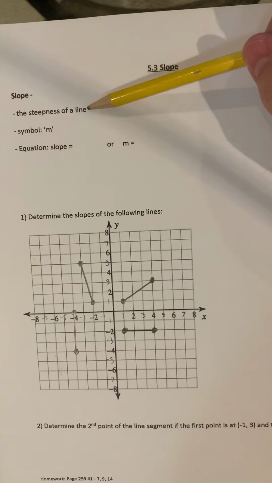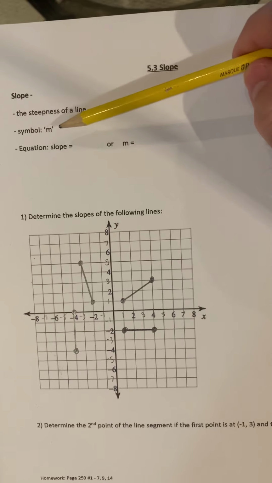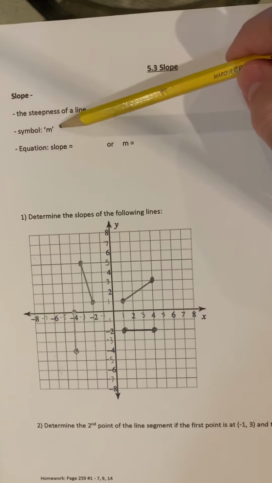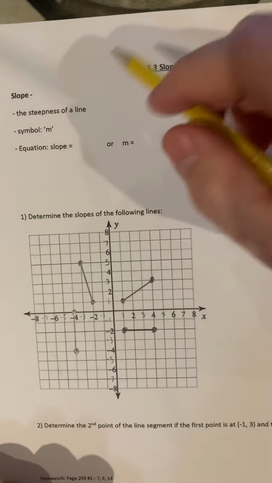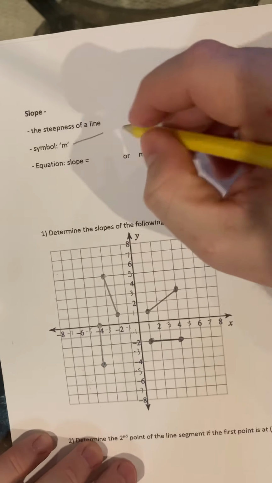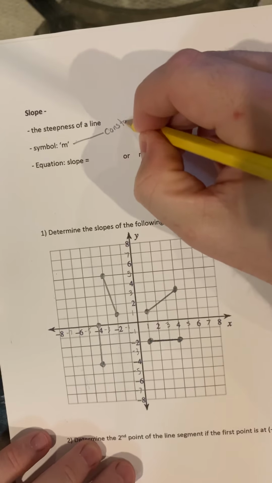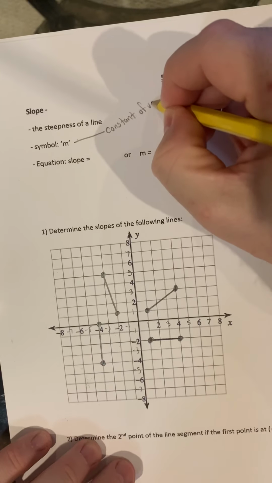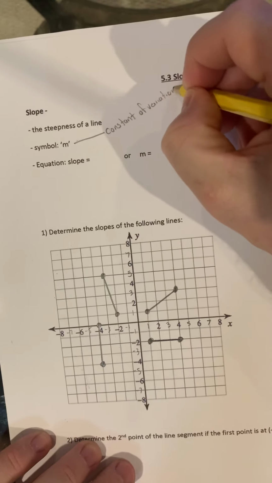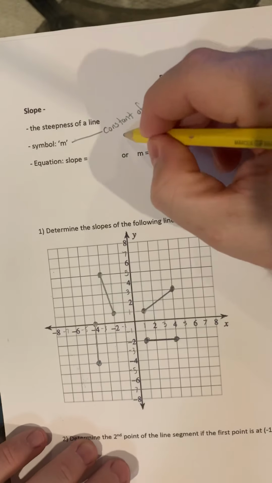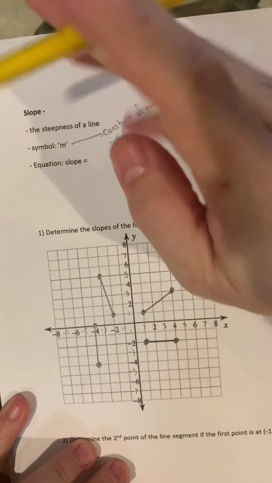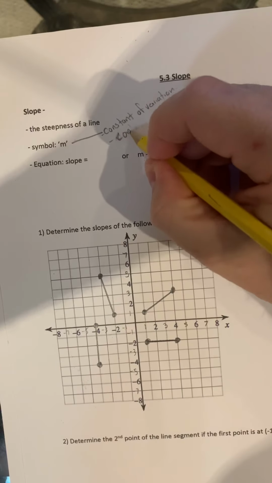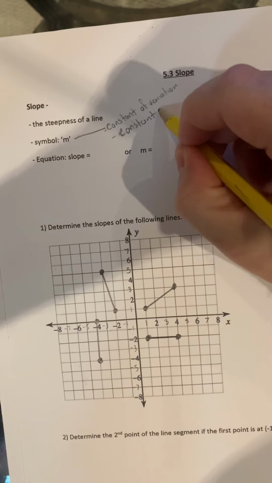The symbol for slope is M. You would notice that in the last two sections, M is also the constant of variation, or the constant multiple.